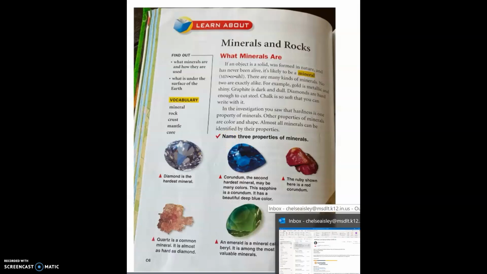As we start here, I'm going to read to you our text for the week, which comes from a science textbook that we had in the classroom we were going to use, but we're not able to since we're not there right now. But we have made copies of the book, and we're going to read this text called Learn About Minerals and Rocks.